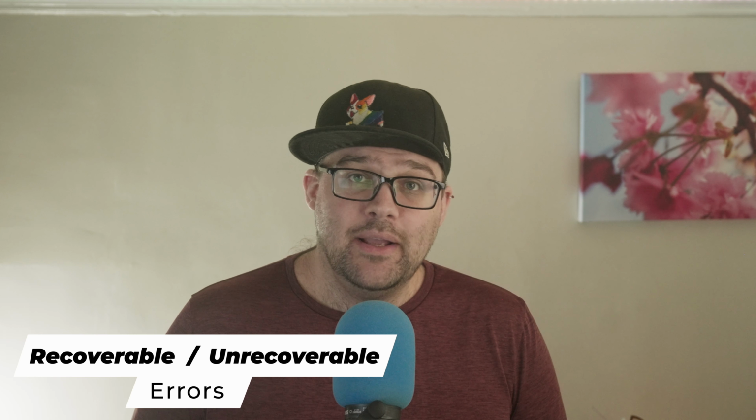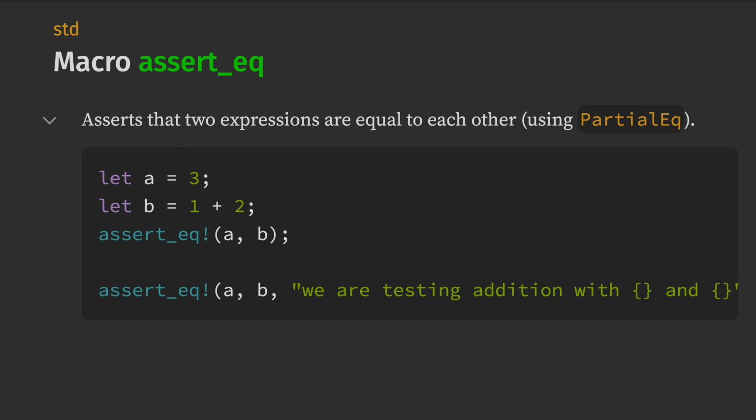In Rust, there are two major classes of error, recoverable errors and unrecoverable errors. If the error is recoverable, a function will return a type that you can continue to operate on. If the error is unrecoverable, the program will panic and exit. A program can panic explicitly if something goes wrong using a variety of macros. Some examples include panic, todo, unimplemented, unreachable, and an assert equals macro that fails.